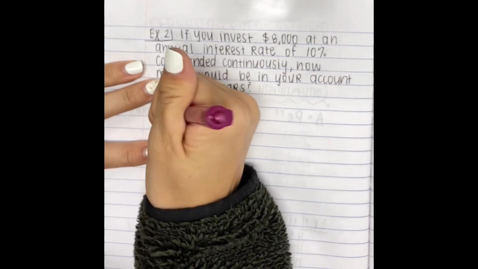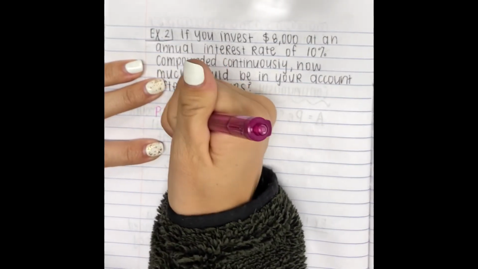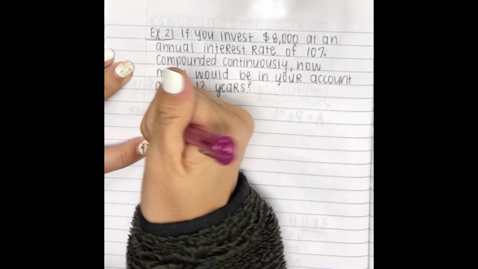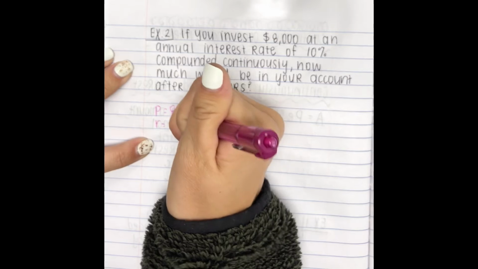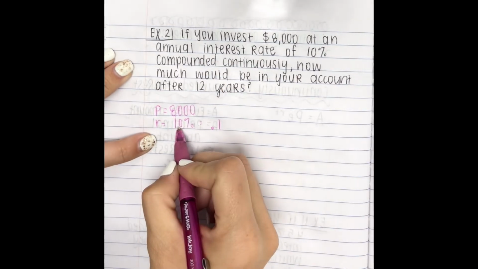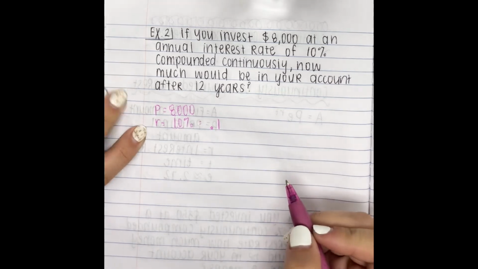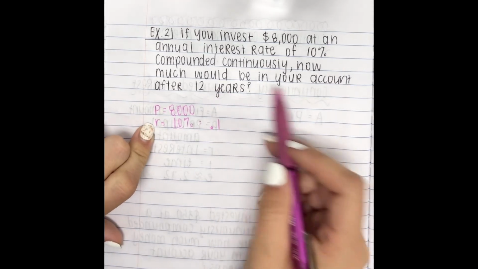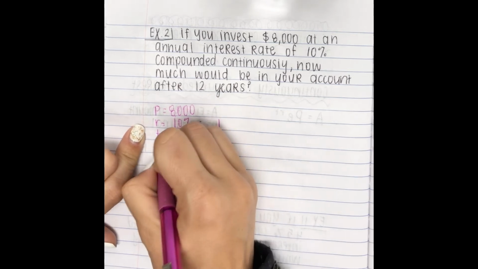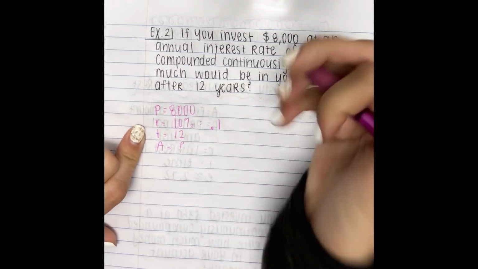Okay, so let's say you invest $8,000. So your P is 8,000. You're investing 8,000 at an annual interest rate of 10% that is compounded continuously. So 10% would be 0.1 as a decimal, because if you move it 2 places, it's 0.1. How much would be in your account after 12 years? So your t would be 12, and A is what we're trying to figure out, right?